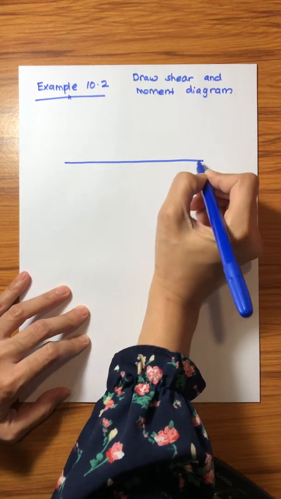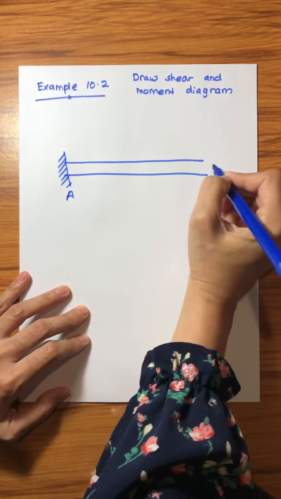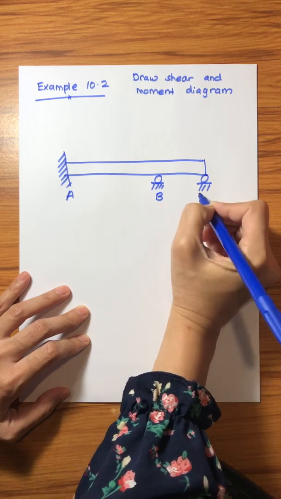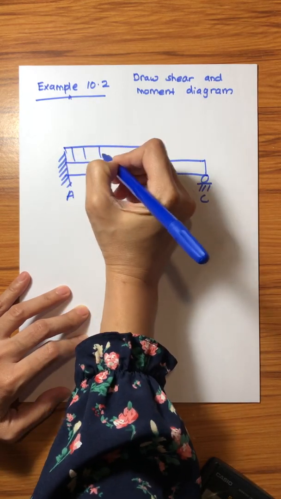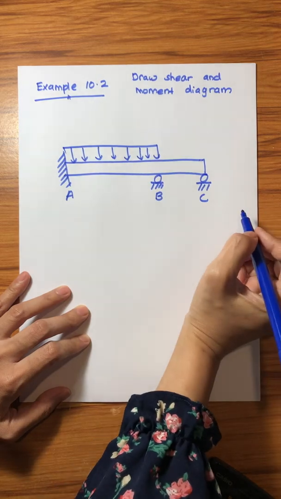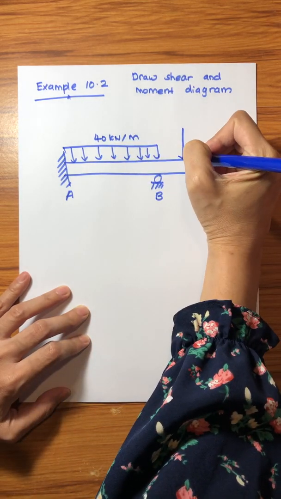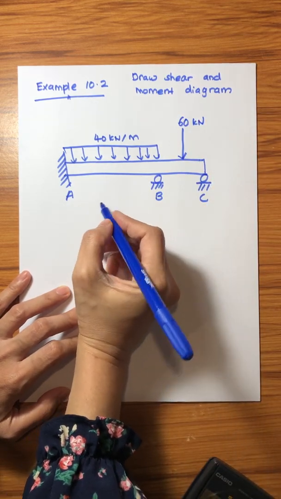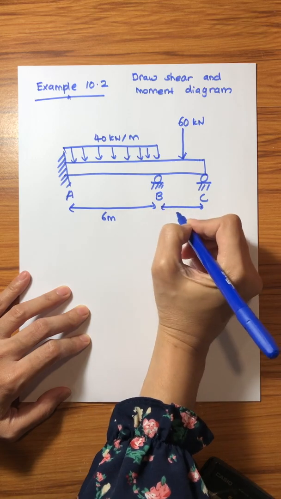We have one beam like this, where A is fixed and C is roller. We also have B roller. We have distributed load triangle shape for span AB, 40 kilonewton per meter, and 1 point load between B and C, 60 kilonewton. The length from A to B is 6 meter and B to C 2 meters.